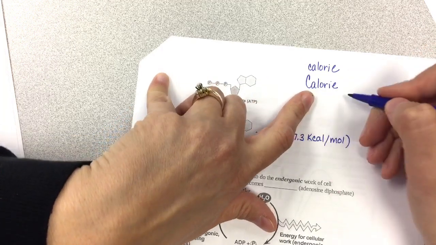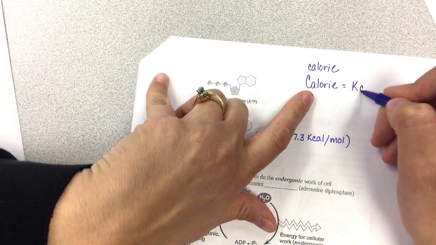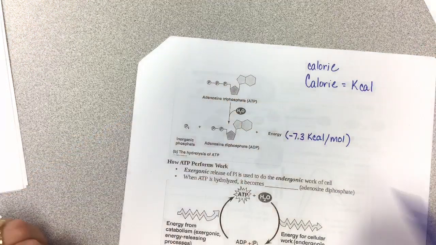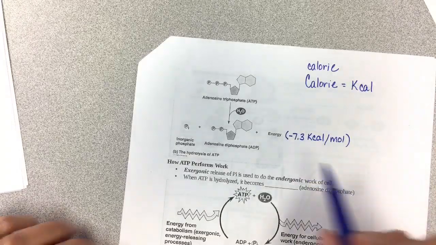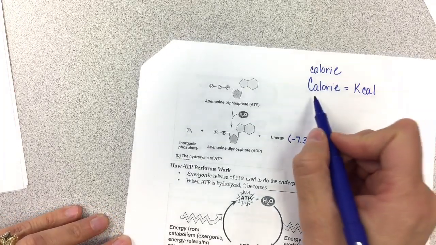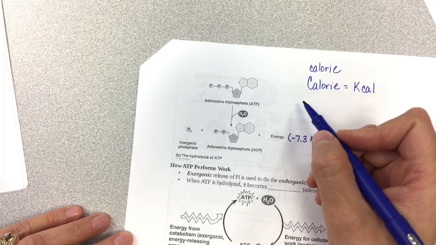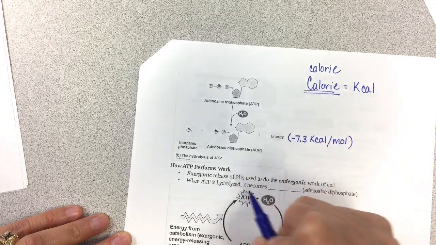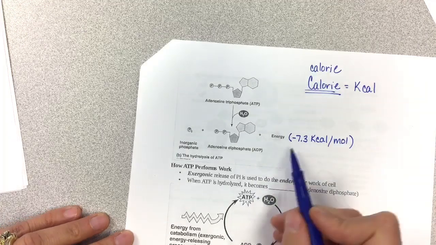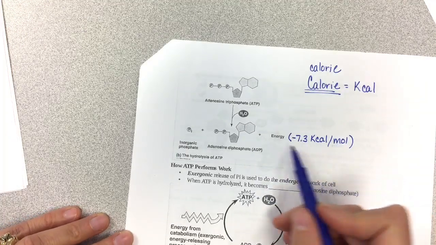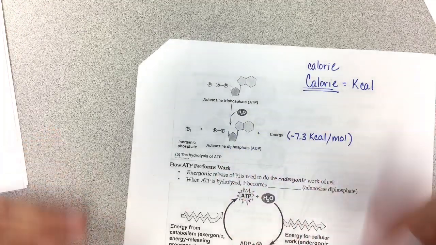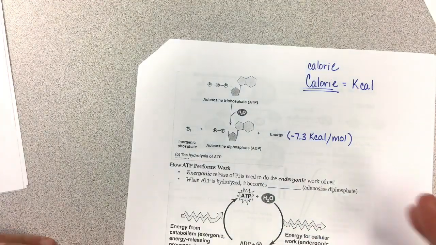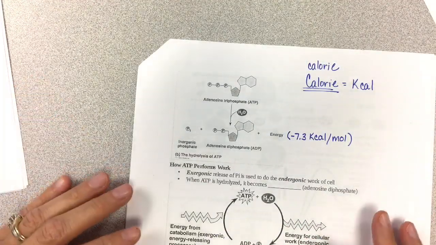And a big C calorie is the same as a kilocalorie. All right, and so that's what this is. So it's explaining how much energy there is. And so when we look at food labels and it tells you how many calories are in your food, they're actually measuring big C calories or kilocalories. So it's telling you how much energy you get per mole of ATP, or how much energy is released in that process.